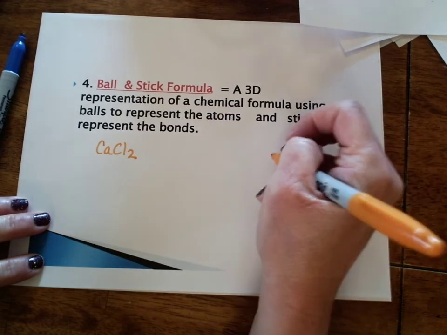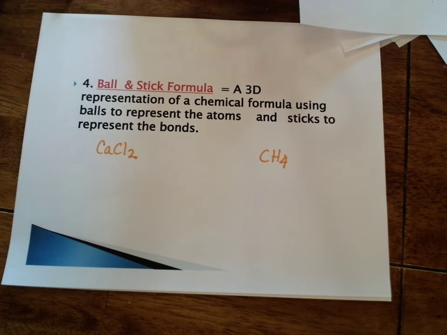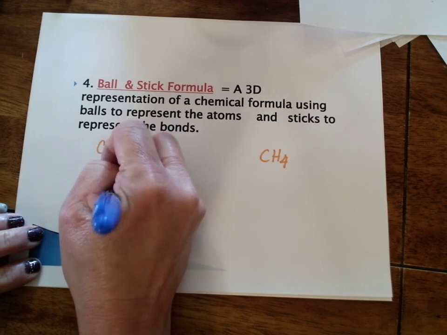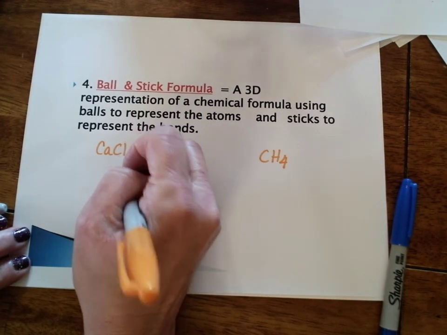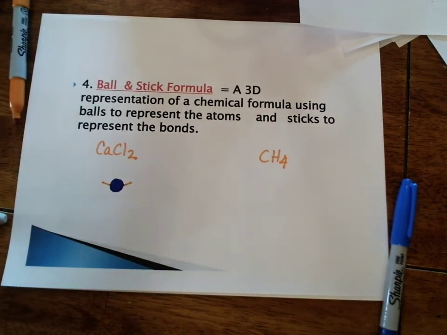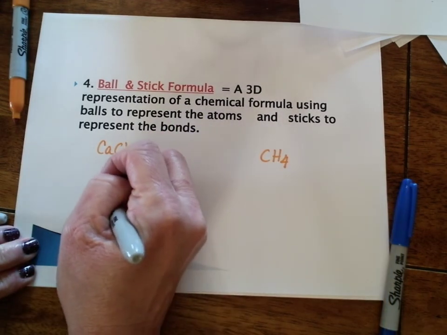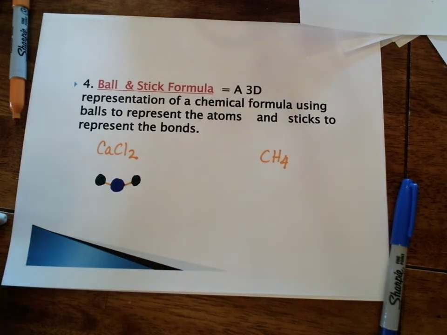So let's look at my CaCl2 versus my CH4, and this is where you start to see the pictures and the different colors. I'm going to look at this one, and my Ca is going to be represented by this blue ball. I'll show my bonds, and my Cl, 2 of them, represented by the green. Obviously, it would be a little bit different if we had the actual pieces here to work with.